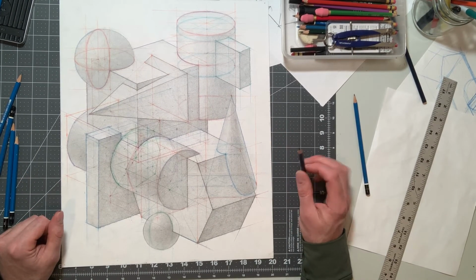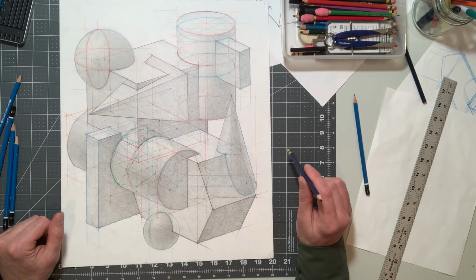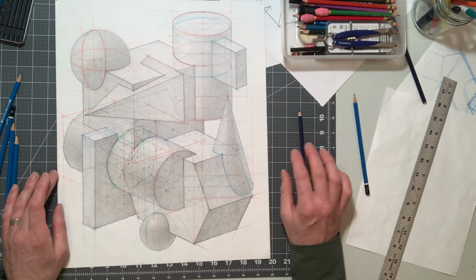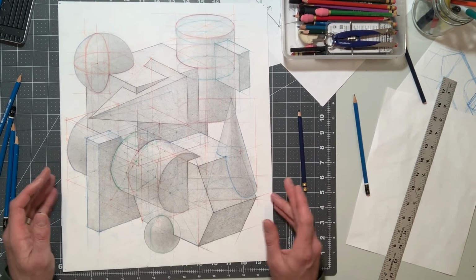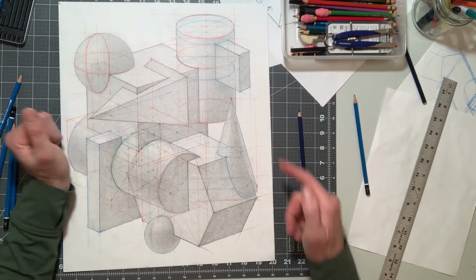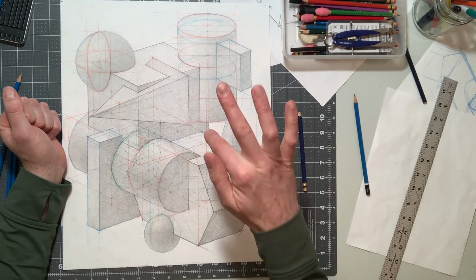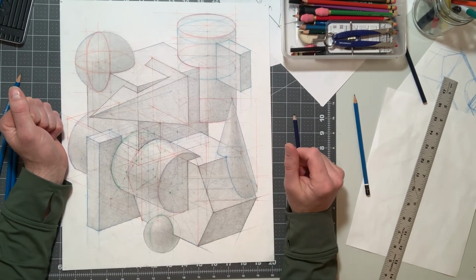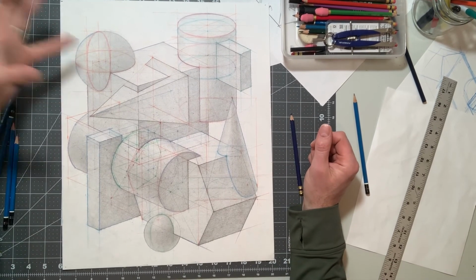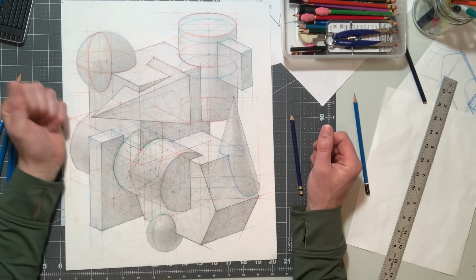All right, so the next videos I'm going to make are about cast shadows, and since my light source is coming in this direction because the left sides of the spheres and the cones and the rectangular forms, the cuboids, are showing an angled direction from the left.